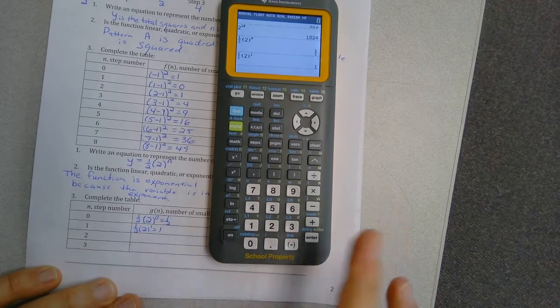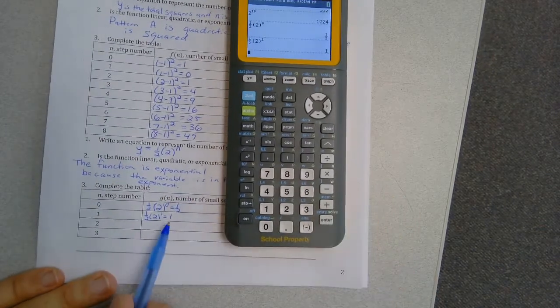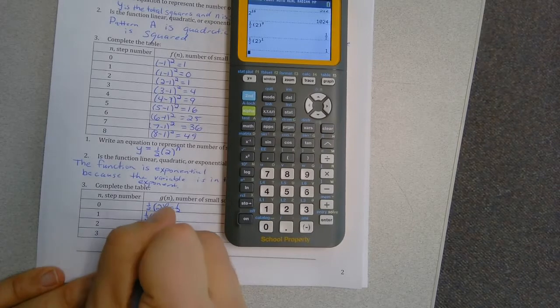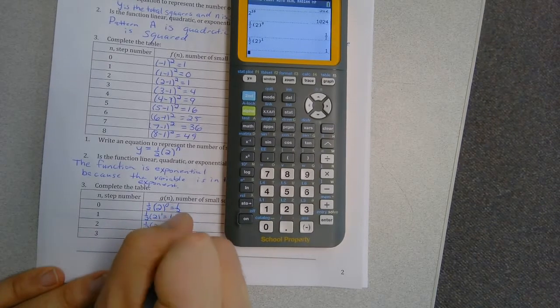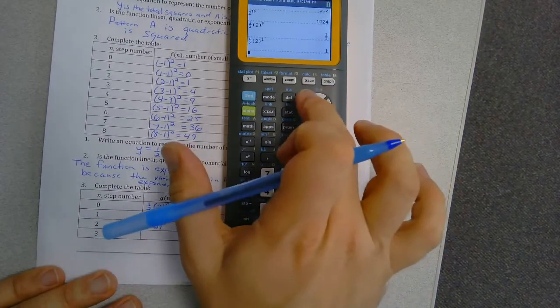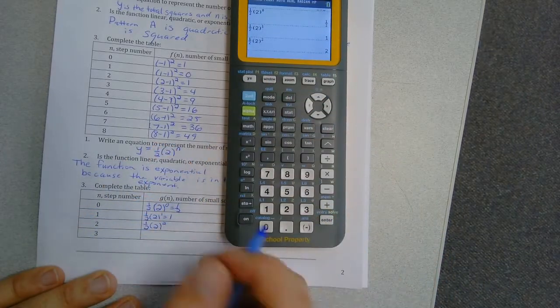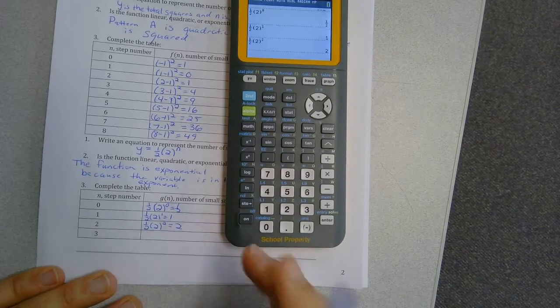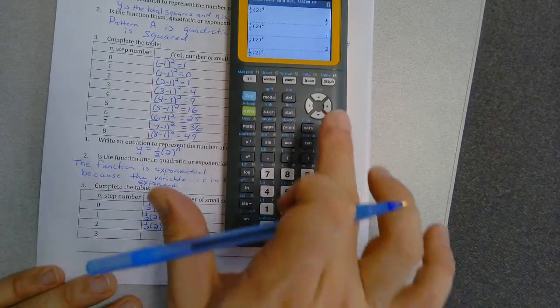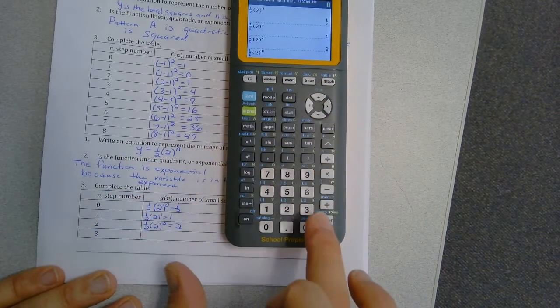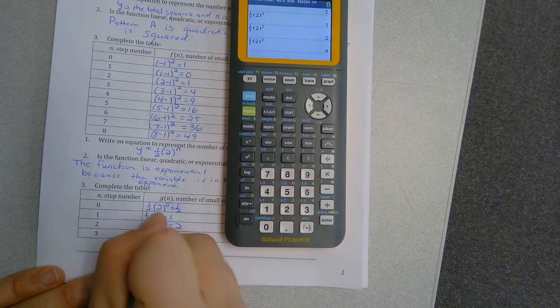And I get 1. I know that my next one, I'm going to plug in step 2. So 1/2 times 2 to the second. And then that would give us 2. And then 1/2 times 2 to the third gives us 4.